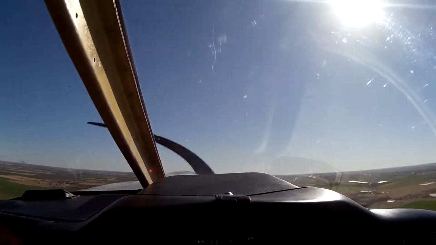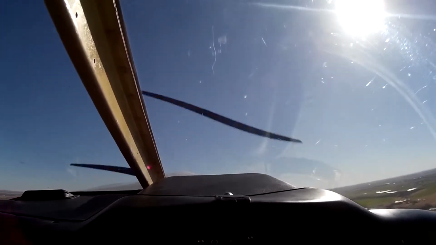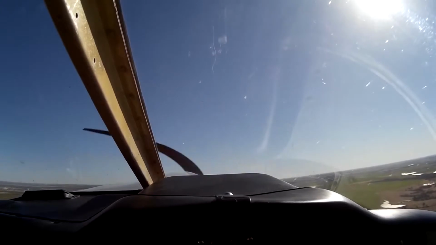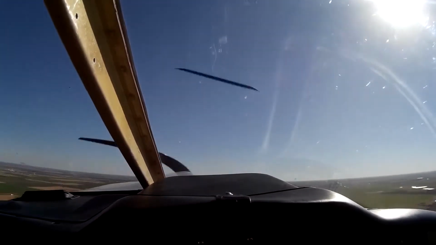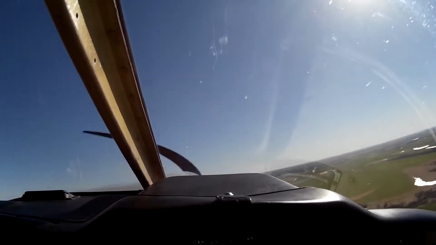Alright. Second notch. There's old Farmer Joe down there, probably wondering if we were about to land in his cattle. Well, I know he's sitting there looking at those cattle going, hey, I don't care where you land, just don't hit my cattle.